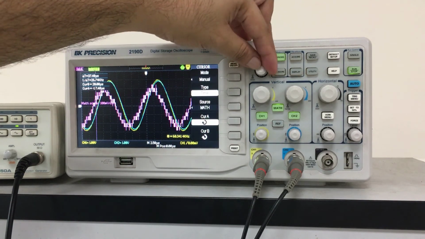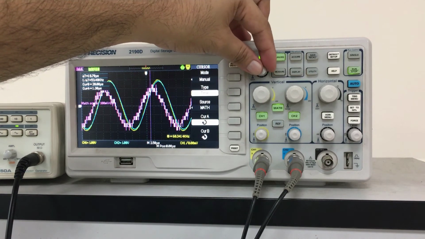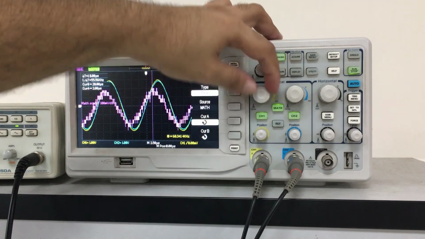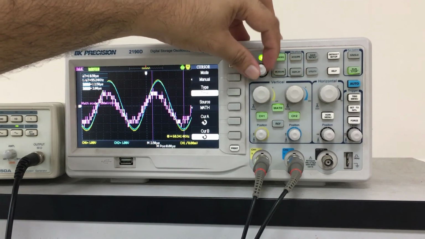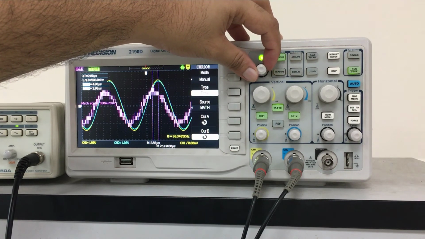Let's bring cursor A to the peak of the purple signal and cursor B to the peak of the yellow signal, our source.